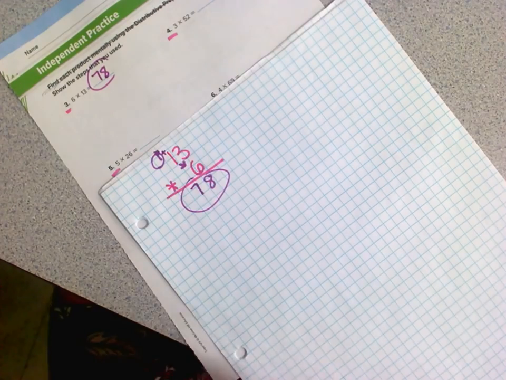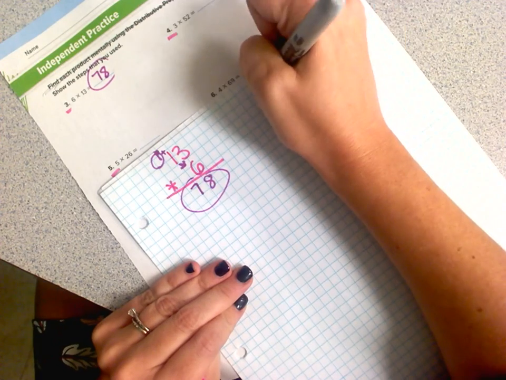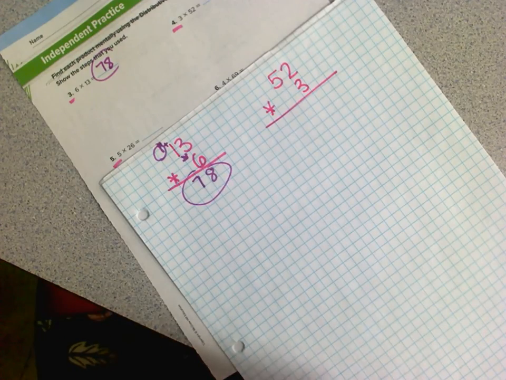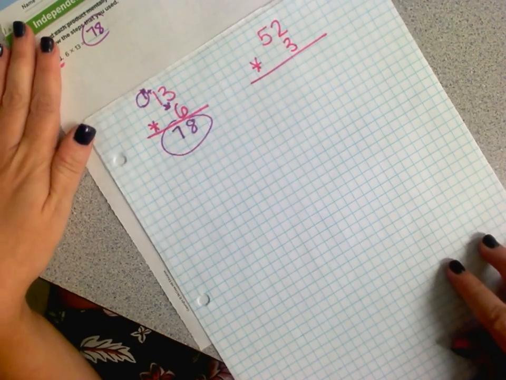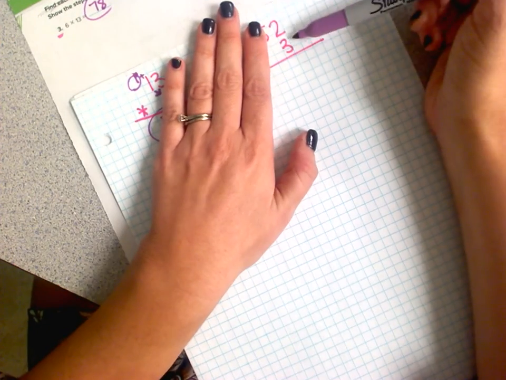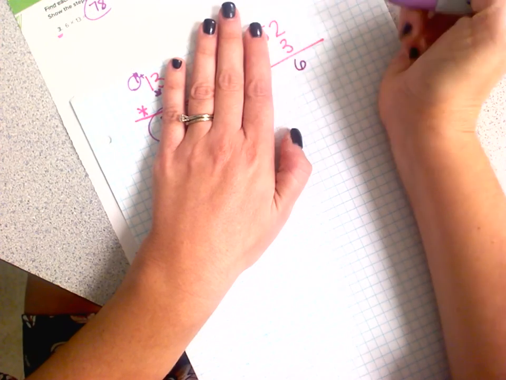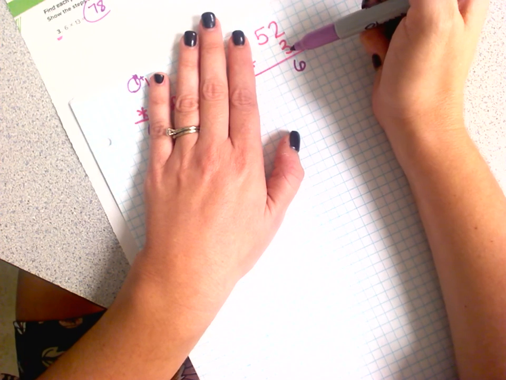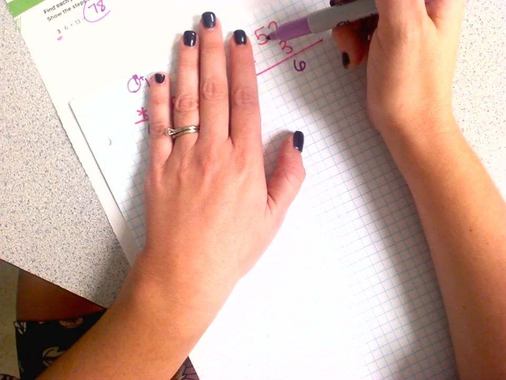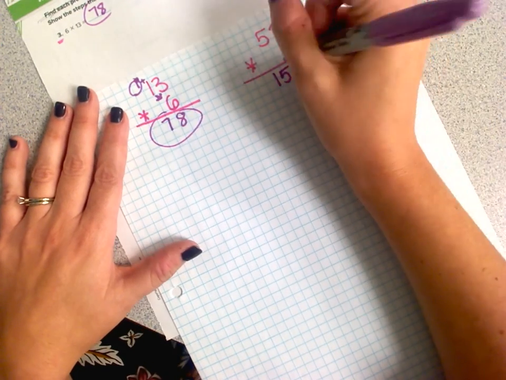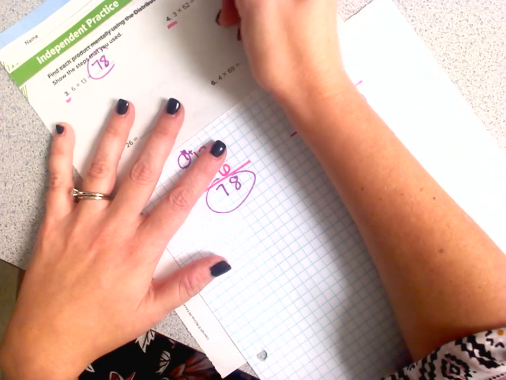So we're going to put our bigger number on top. Next one, 52 times 3. 52 times 3. Focus on one column at a time. 2 times 3 is 6. Now, my tens, my top ten is going to multiply by the bottom 3. 5 times 3 is 15. 156 is our answer.